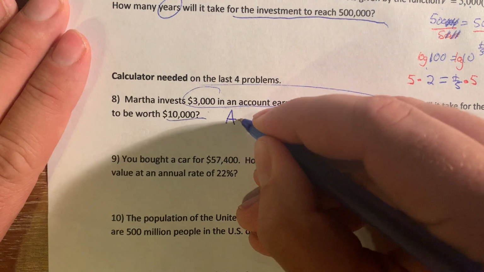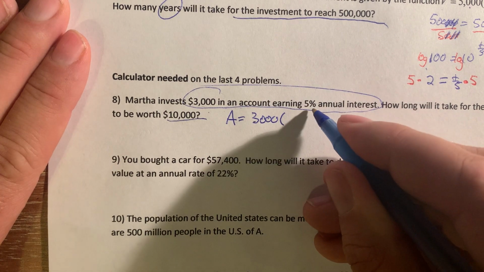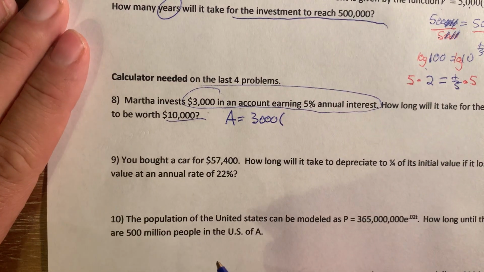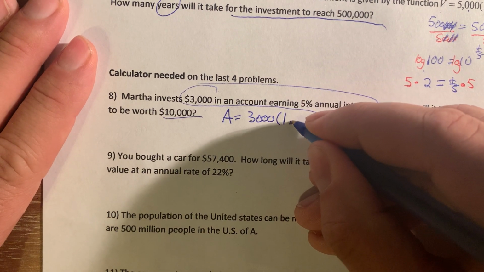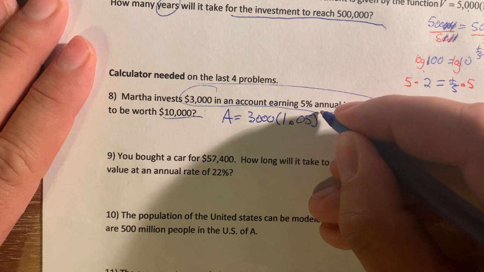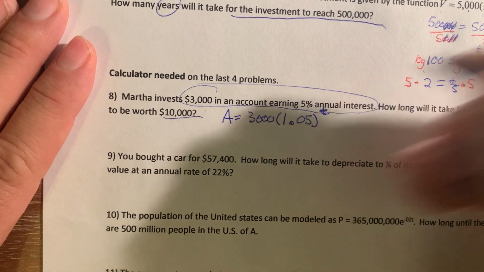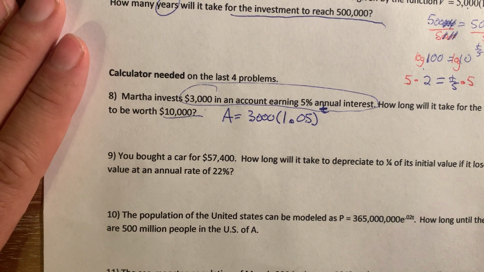Hopefully remember that the amount is going to equal the starting amount times its 5% annual interest. It's just 5% at the end of every year. So we'll be multiplying by 1 to get her back to how much she had, plus we need to add in 5% to get her to go up by 5% each year. So A equals 3,000 times 1.05 to the t. And go ahead and solve it. How long will it take for this account to be worth $10,000?